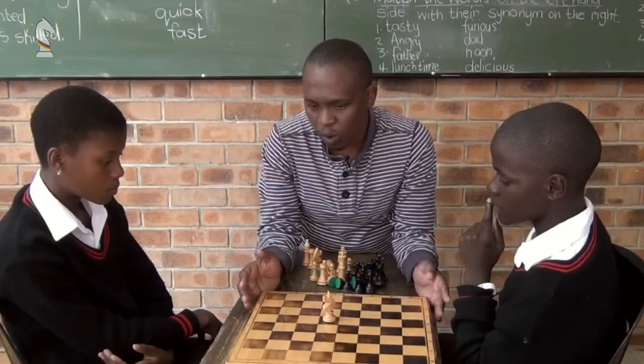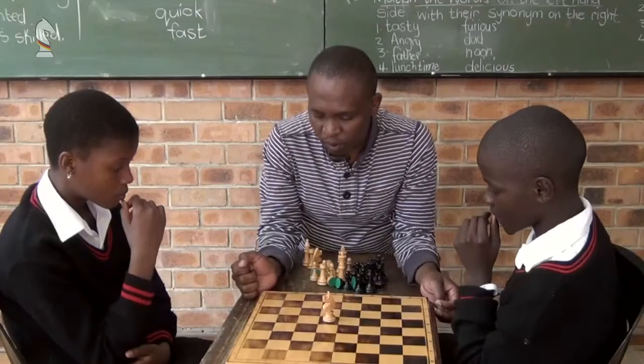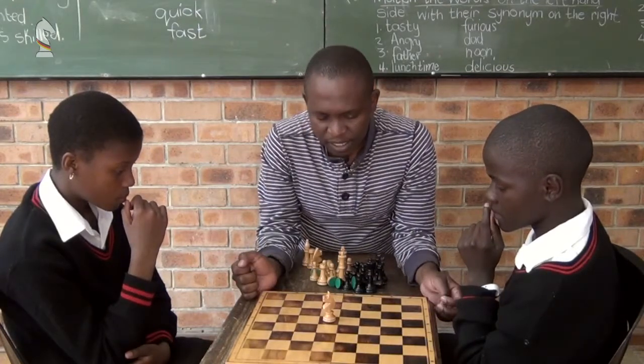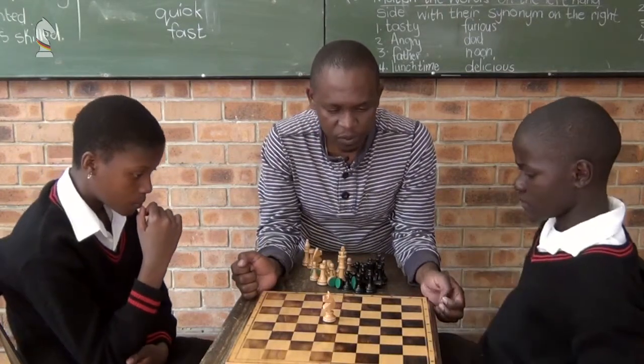All right, so the knight is on d4. How many times will the knight move if it's on d4? How many squares? Like remember the rook, it moved 14 squares.